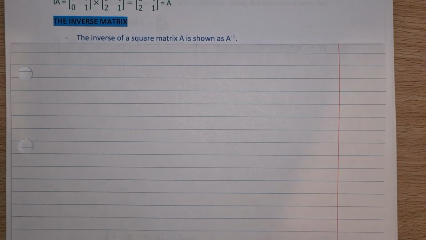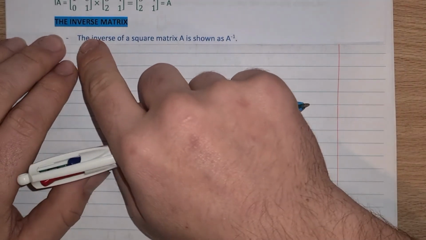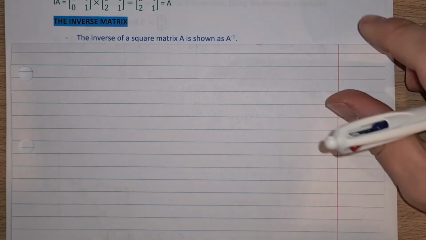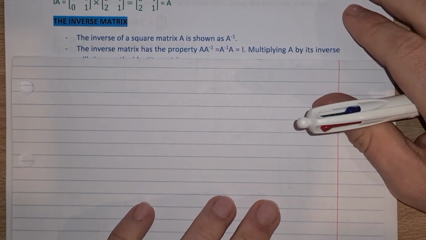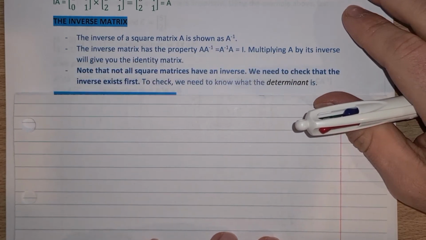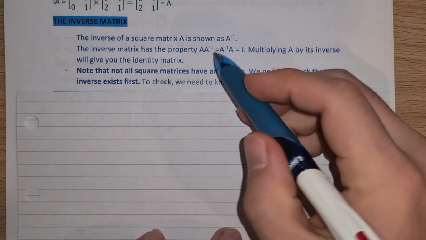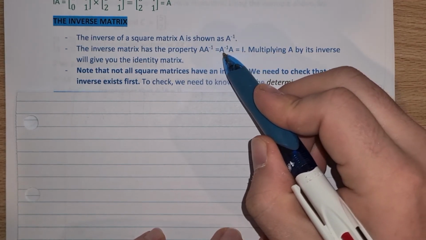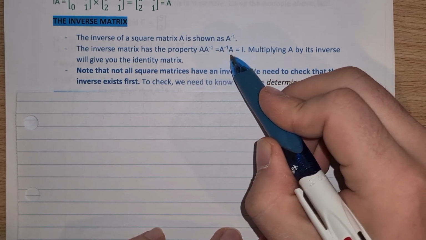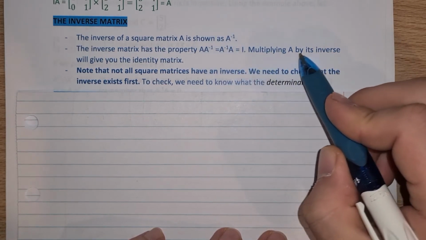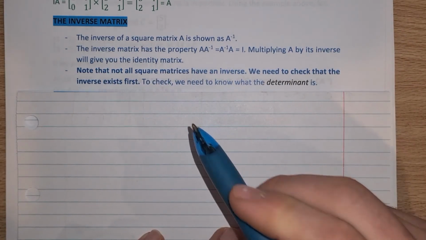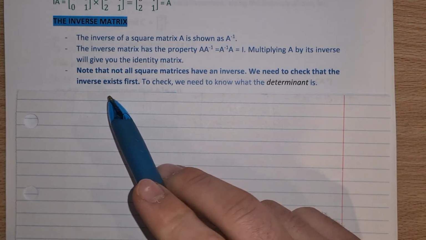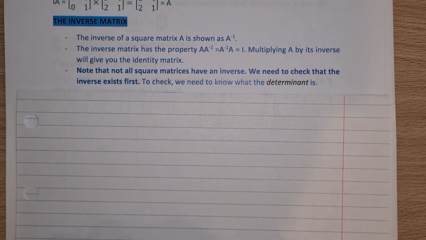So we've got the inverse matrix, and it's shown as A to the power of -1. So that's how we show the inverse matrix. The interesting thing about the inverse matrix, and this is how it's defined, is that A multiplied by its inverse is the same as its inverse multiplied by A, which is I. So multiplying A by its inverse will give you the identity matrix. Now, it is really important to note that not all square matrices will actually have an inverse.